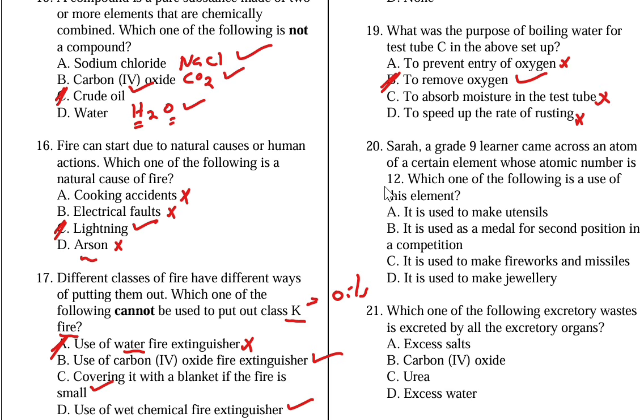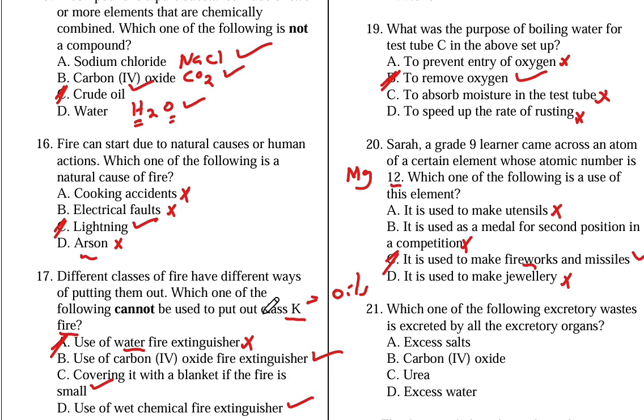So we know that atomic number 12. From number 10, we have 11, we have sodium. So 12 is magnesium. Symbol is Mg. So used to make utensils, you know that this one is for aluminium, not magnesium. Used as medal for second position in competition, this one is not true. And what about used to make jewelry? We use things like gold, not magnesium. Therefore, magnesium is used to make fireworks. So when you see fireworks, they use magnesium to make fireworks and missiles. And therefore, the answer is C. Number 21.